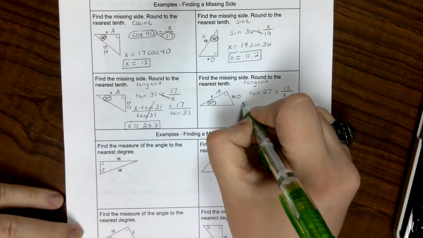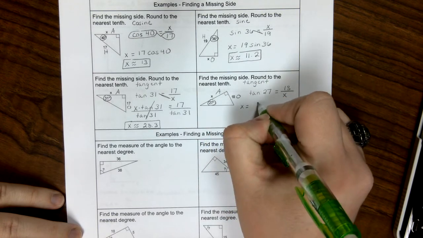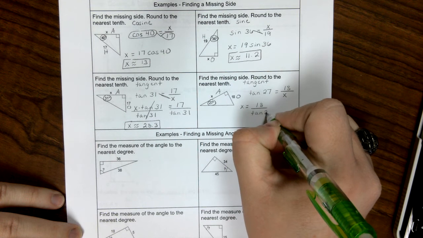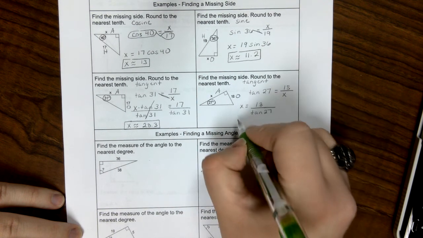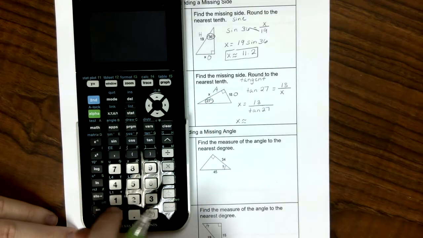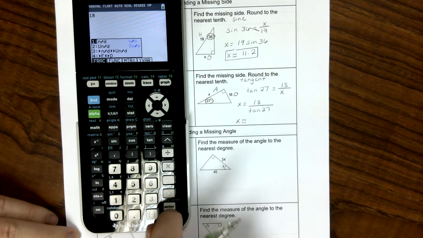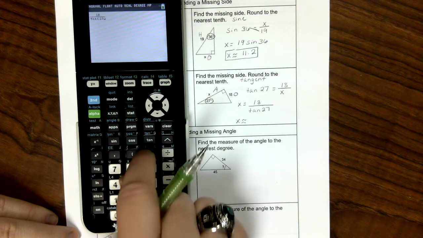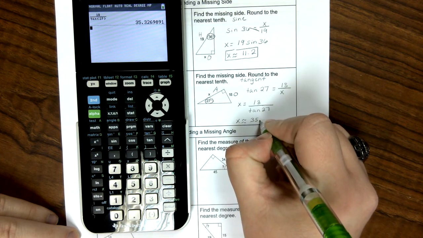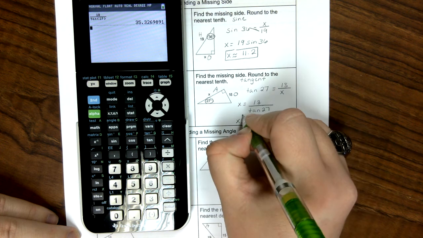So I'm going to take a shortcut and just do 18 divided by tangent 27. I'm going to double check. 18 over tangent 27. And we get 35.3 when we round.